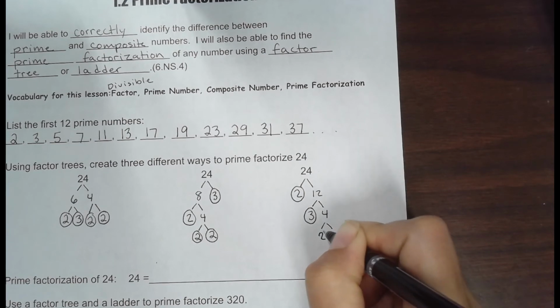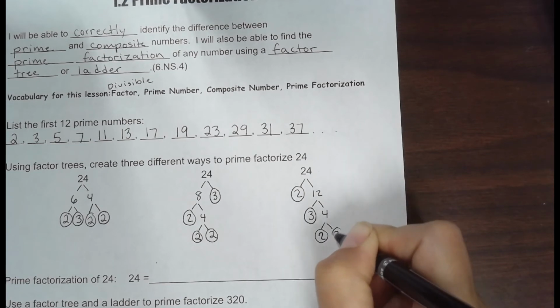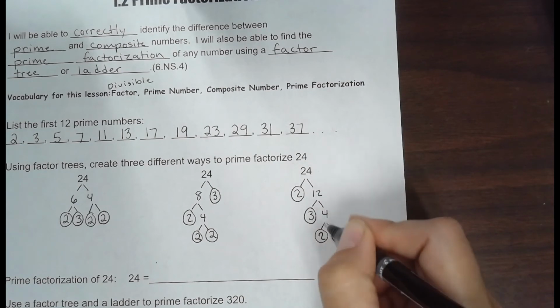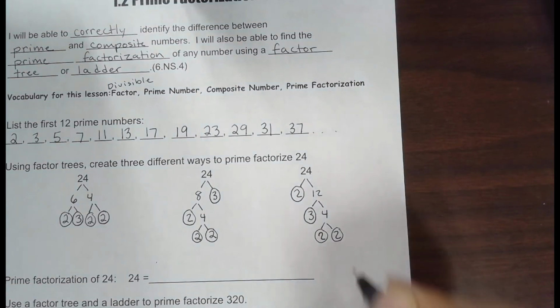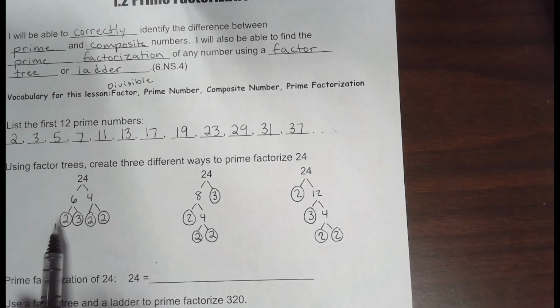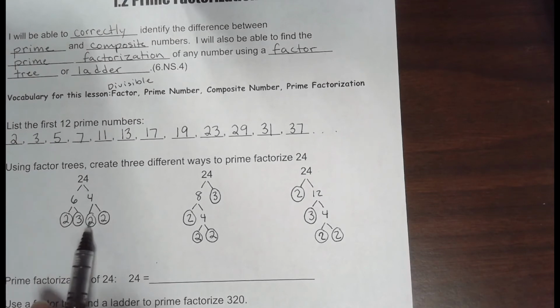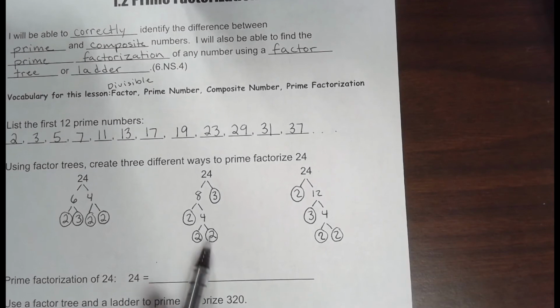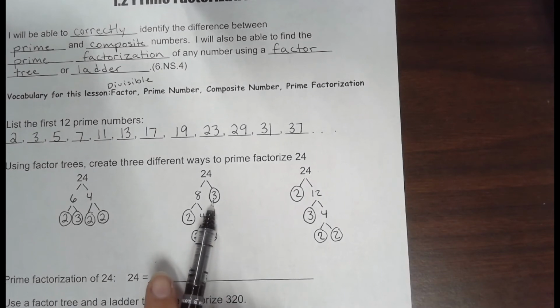So 2 times 2 gives me 4. Now see how every branch ends in a prime number again? Okay, we have 3 different factor trees. But in the end, I want you to notice something. I have 1, 2, 3 2s and a 3.